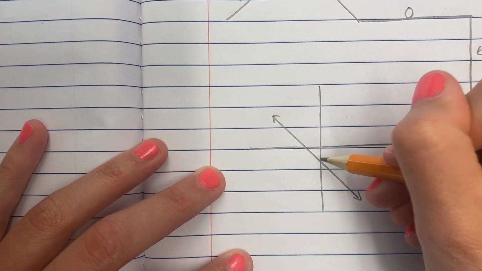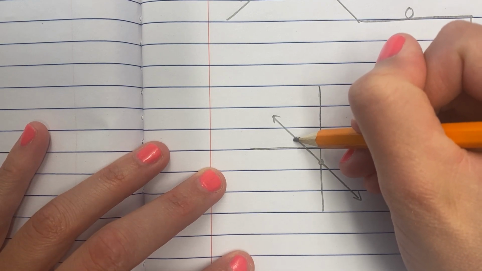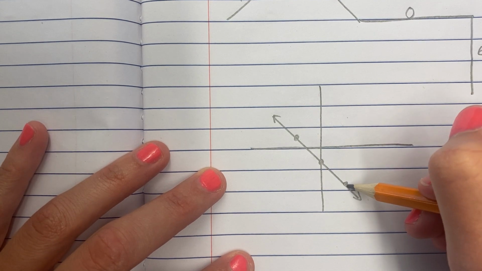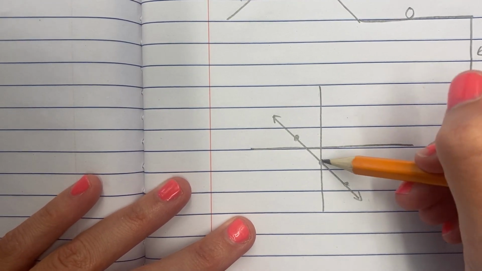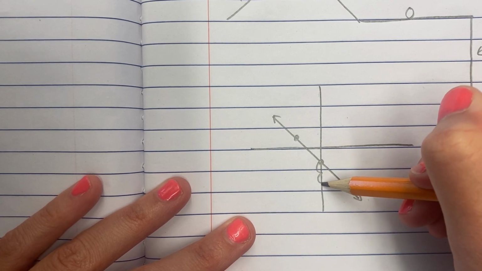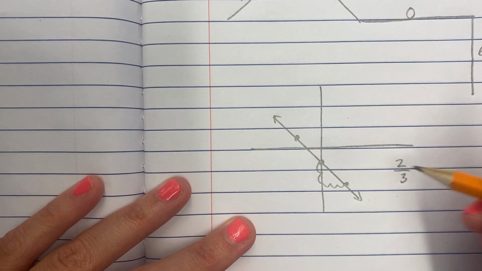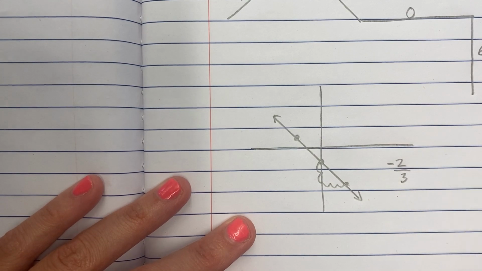Okay, what people are doing is they're finding this, that's your first lattice point, and then sometimes you guys are finding a lattice point over here. Well, that's totally fine. We usually find a lattice point to the right of the y-intercept. That's just kind of the habit that we're into. So let's just say, obviously I don't have a grid here, but let's just say this is down 2, right 3. So that would be a slope of 2 over 3. Now, this is down 2, right, and right 3. So technically that's negative 2 over 3.